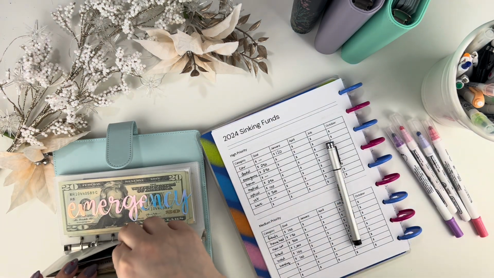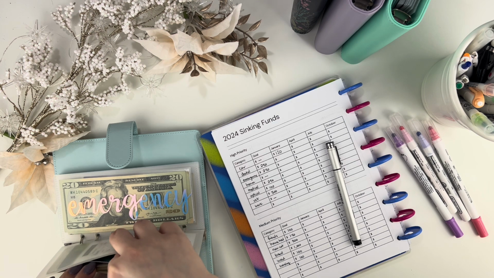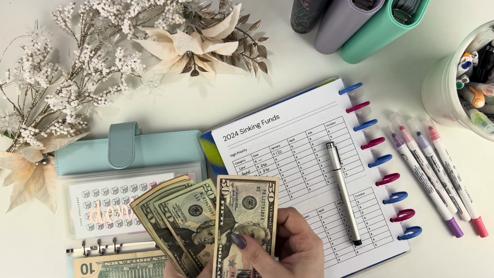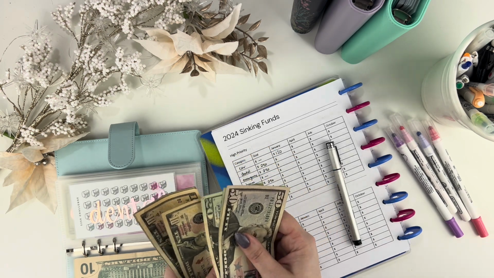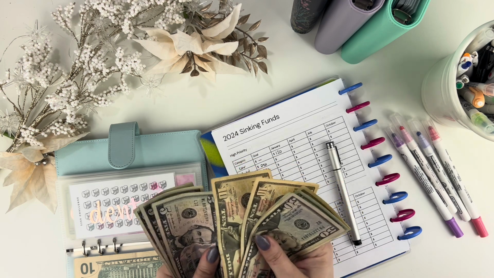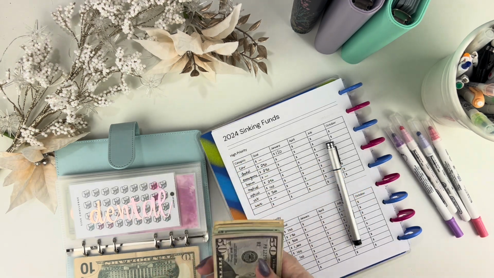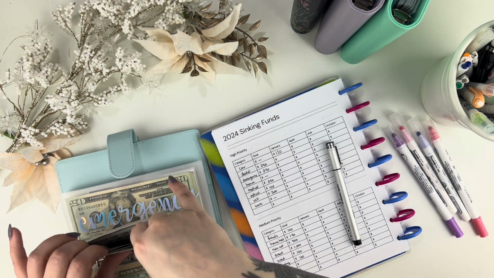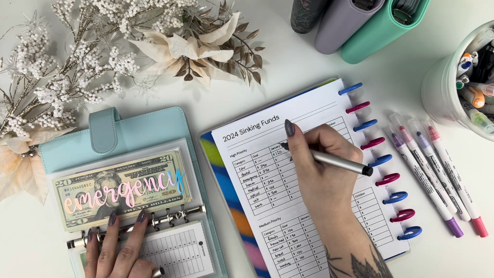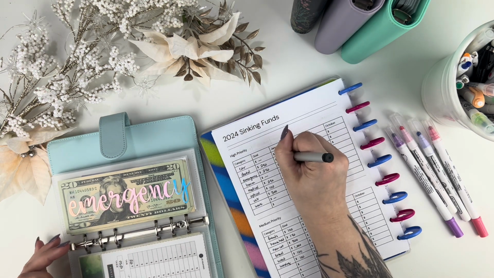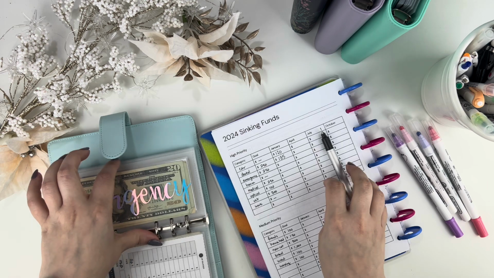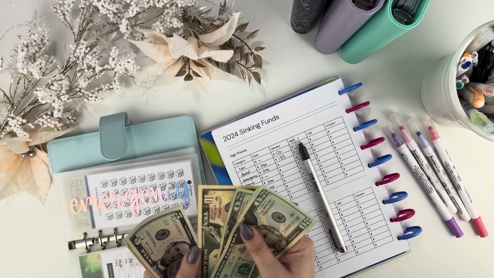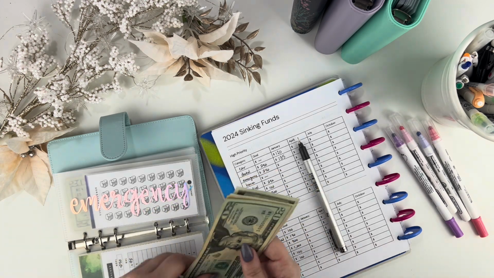Dental currently has, come on, I can get the cash out. There we go. Dental has 50, 70, 90, 100, 110, 120, 125, 130, 135. So $135 in dental. $135. Emergency has 20, 40, 60, 70, 75, 80.